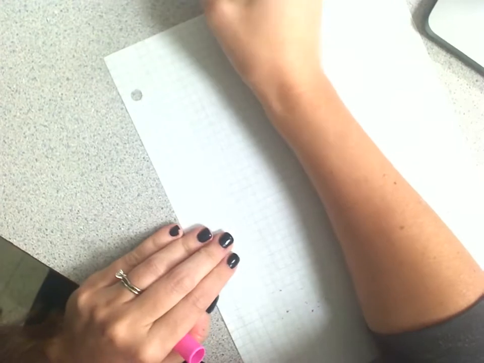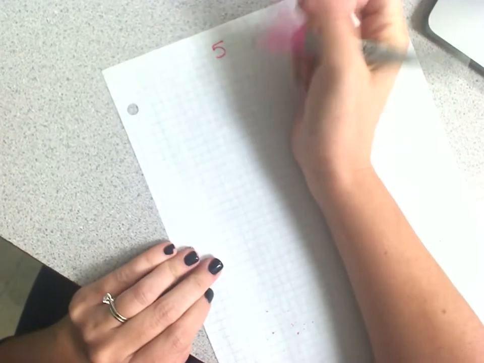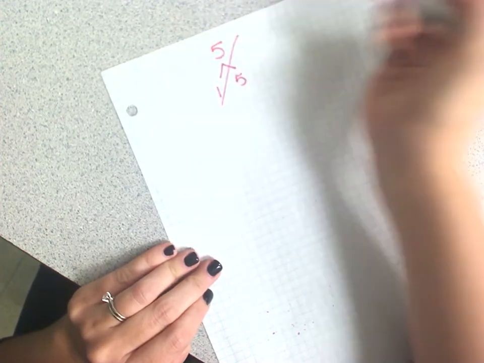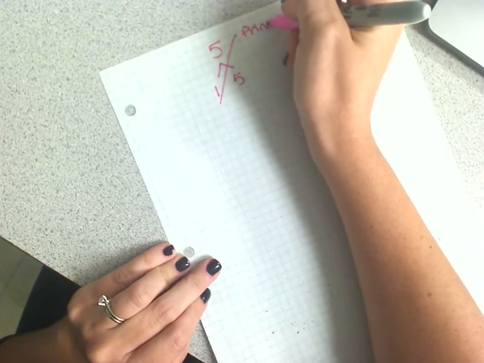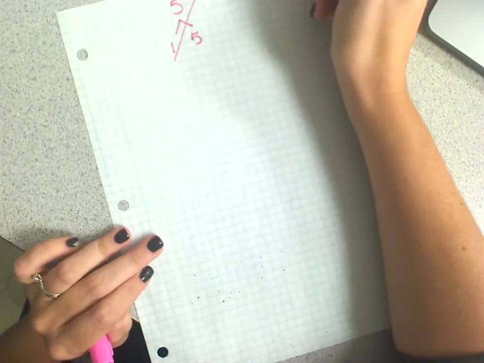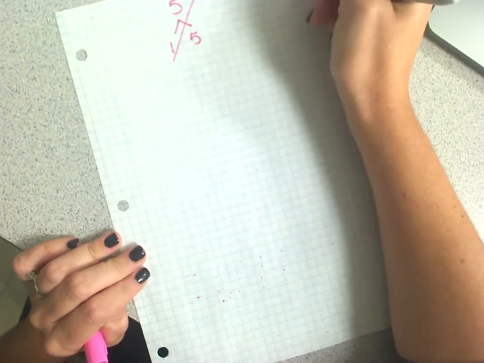Hi guys, today we're going to talk about prime factorization. Yesterday, the lesson that I taught you was that prime numbers are numbers whose only factors are 1 and themselves, like the number 5. What times what equals 5? Only 1 and 5. So that's a prime number. Composite numbers are any of the other numbers that have more than just 2 factors. So a composite number is 12.